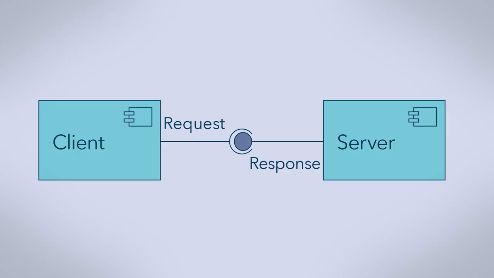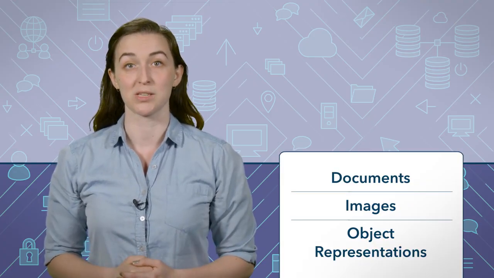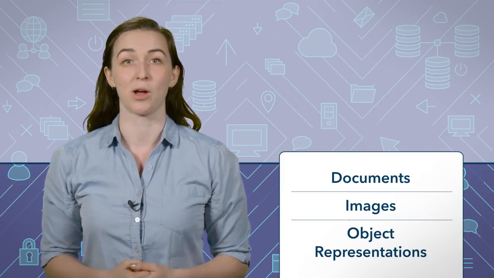However, a specific feature of REST is that communication is resource-based. This means that messages are sent as representations of resources. A resource can be any piece of information that is self-contained. Examples of resources are documents, images, object representations, and so on. We will be looking more deeply into what a request and a response looks like in REST later on, and why they are considered resource-based.